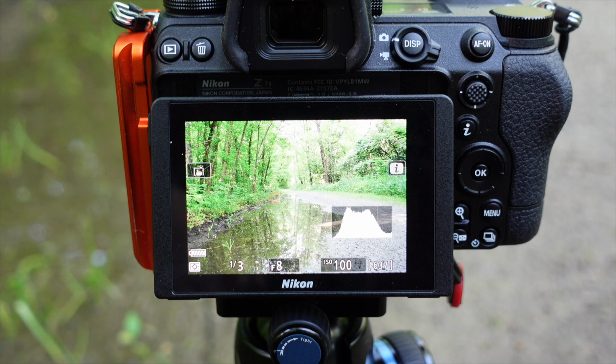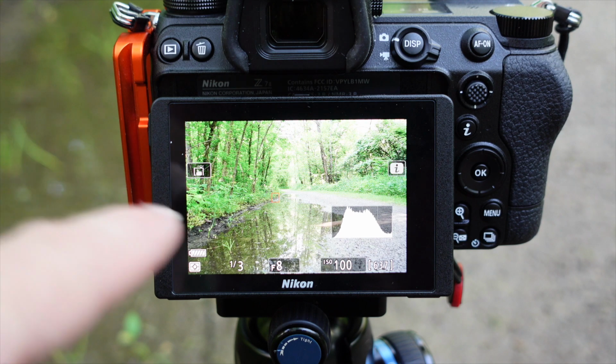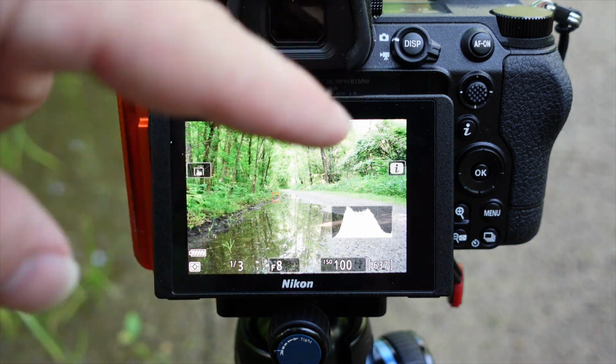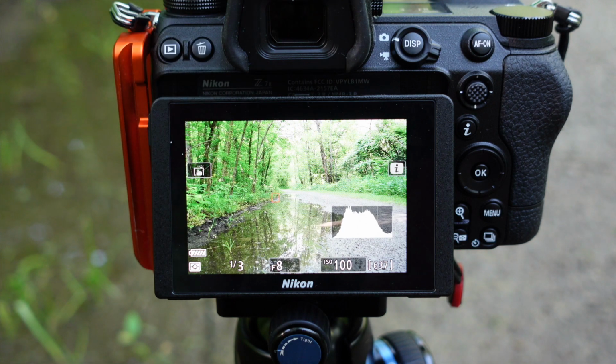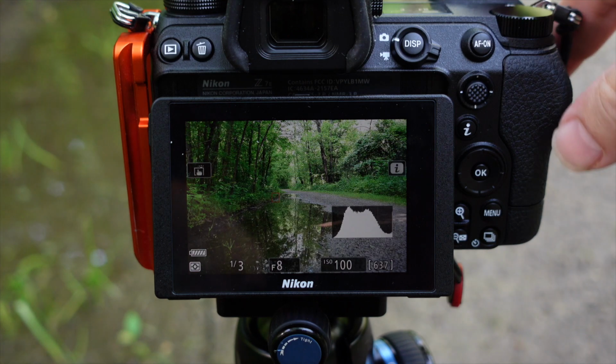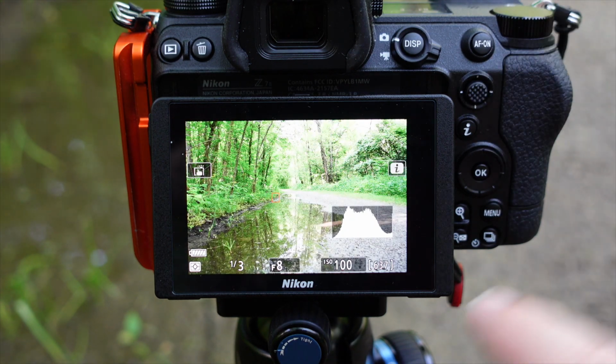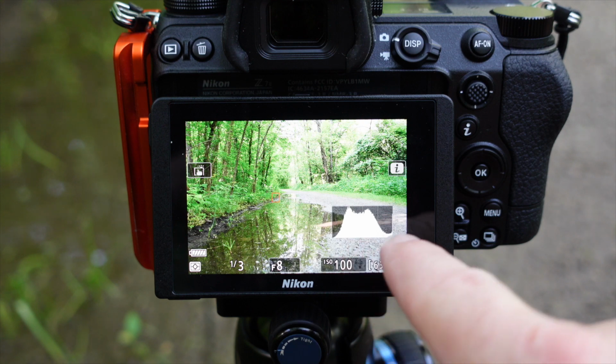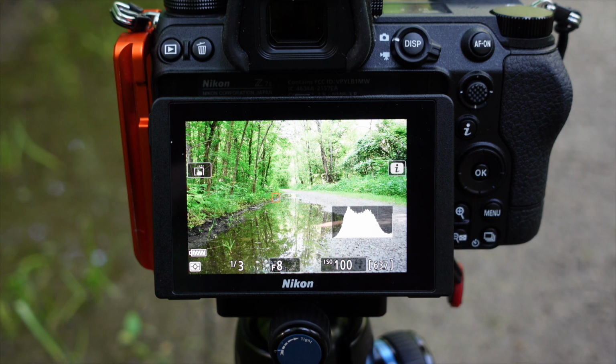Okay, so we got our scene up here in front of us. We got the water over here to the left of the screen. This trail runs off up through here. Nice dark greens, nice saturated greens. Not using a polarizing filter right now, and I am in aperture priority mode. I set my aperture to f8. I have my ISO set to 100, so the camera's making the decisions on the shutter speed. What I'm looking at right here is the histogram, and I'm bumping pretty strongly up against the right. I get a little bit of sky.